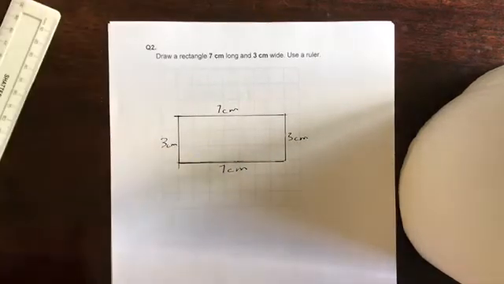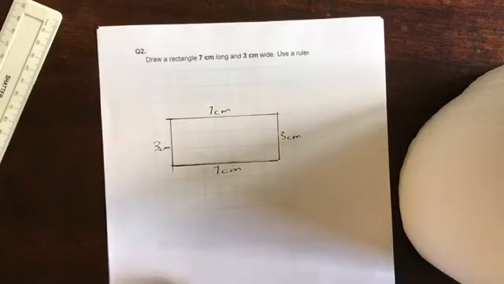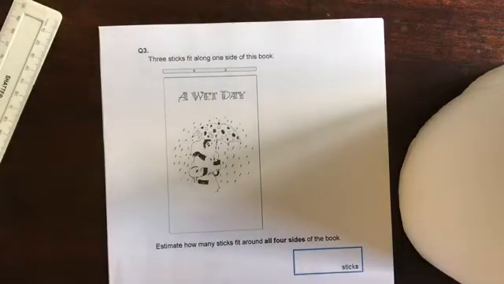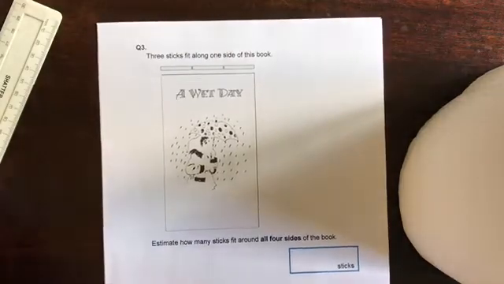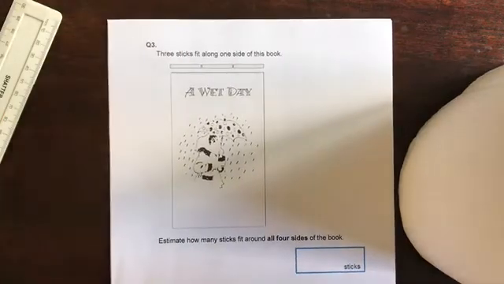Okay, let's do one more together. And I'm going to leave you with a couple of challenges. Okay, this one says 3 sticks fit along one side of this book. Estimate how many sticks fit around all 4 sides of the book. So it's estimate, which means we've got to make a clever guess.